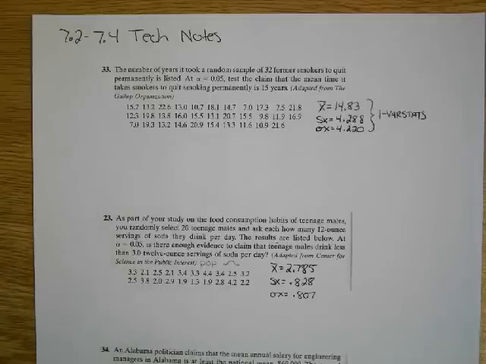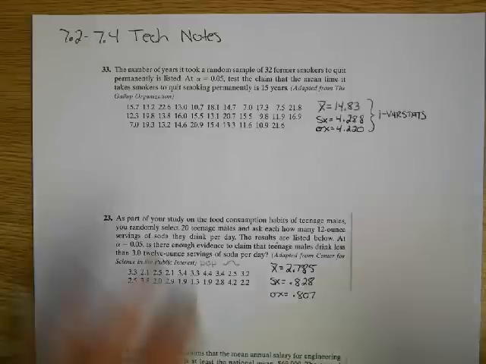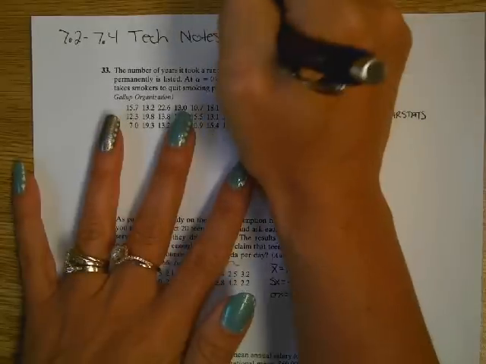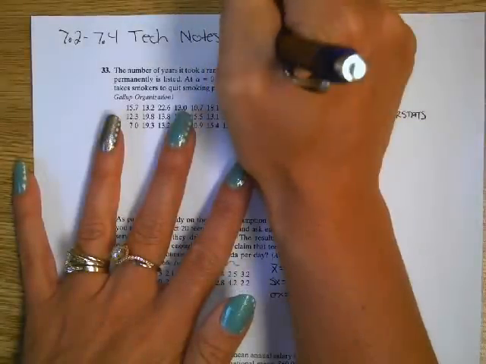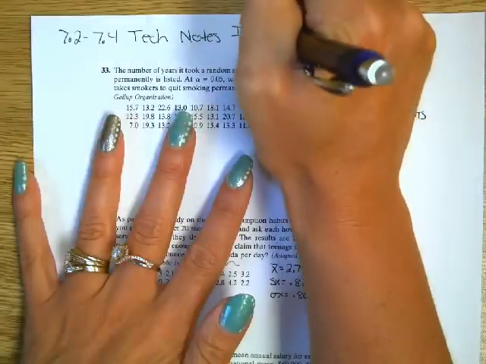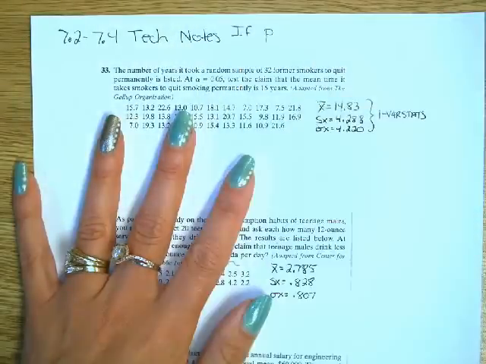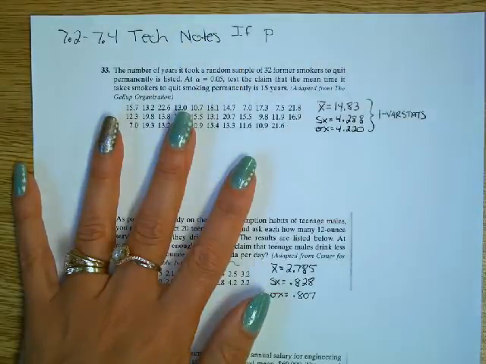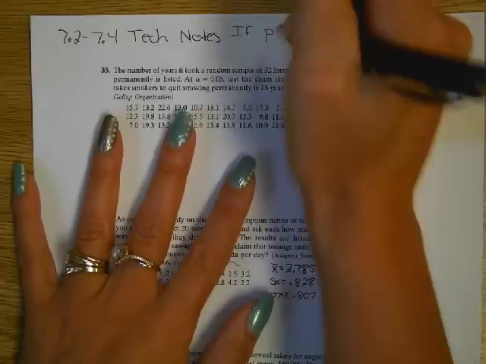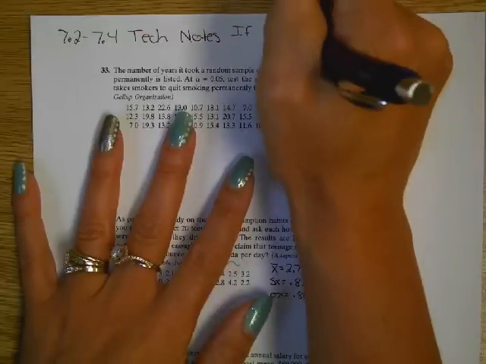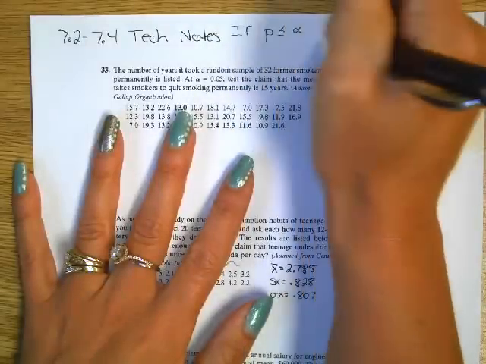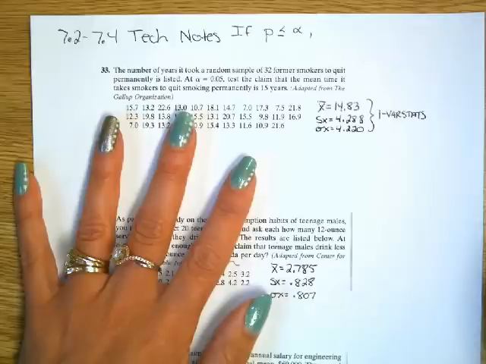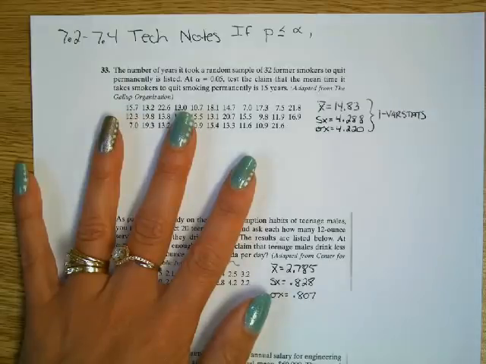Okay, when we run the programs today, they're all going to end the same way. They all end with a p-value. So if the p-value, which is a probability value, comes out less than or equal to your alpha, you're going to make the decision to reject the H0.